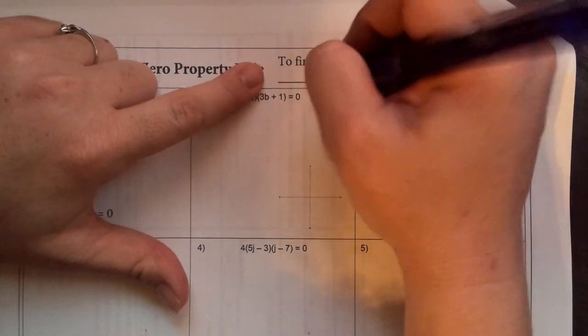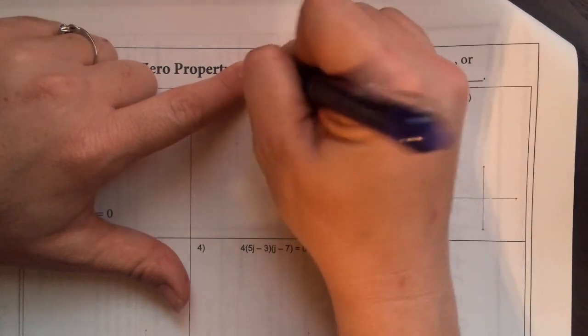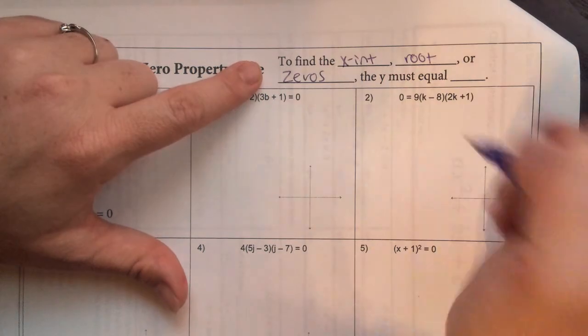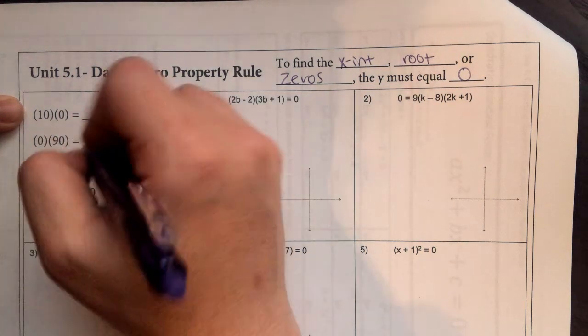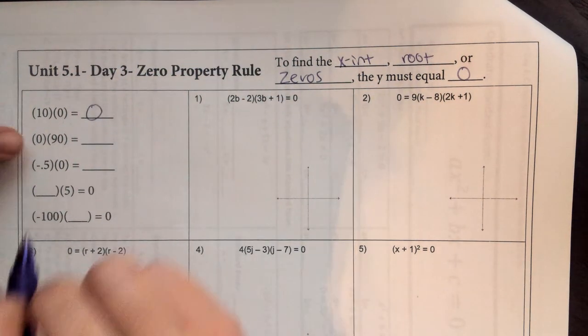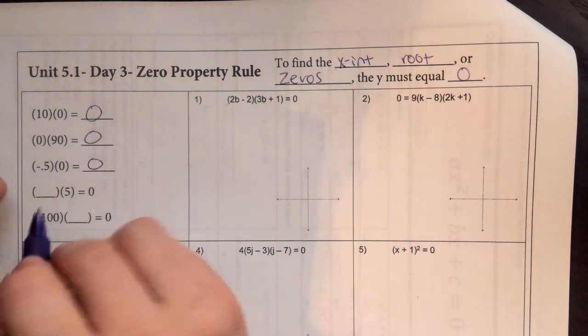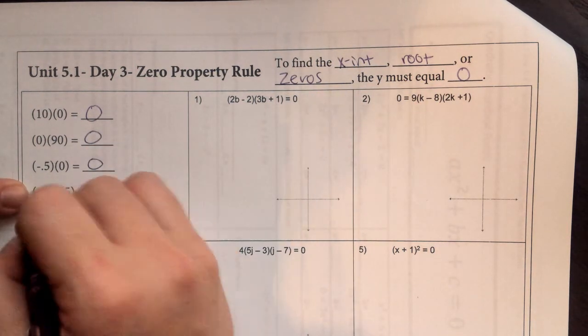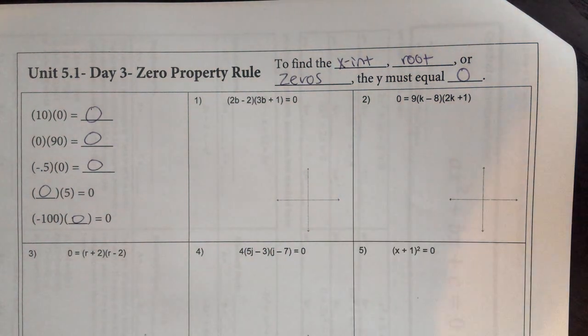So first things first, to find the x-intercept, the root, or the zeros, remember those are all the same thing, y must equal 0. Just as a reminder, 10 times 0 equals 0. That's your zero property rule. 0 times 90 is 0. Negative 0.5 times 0 is 0. What times 5 equals 0 is 0. What times 100 equals 0 is 0. Anyways, you always have to have a 0 when you're multiplying and it equals 0.